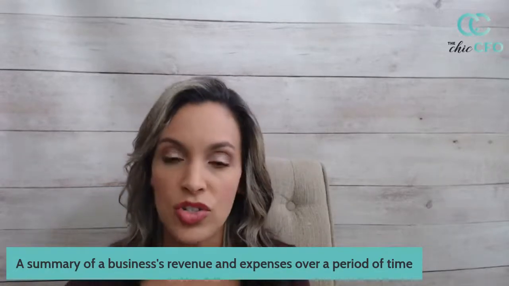And I'm going to show you guys an image at the end of a real P&L. And well, when I say real, let me give you a disclaimer. I'm not going to share any fellow entrepreneurs' financials with you guys, but I have a QuickBooks Online demo account that is specifically used for these purposes.